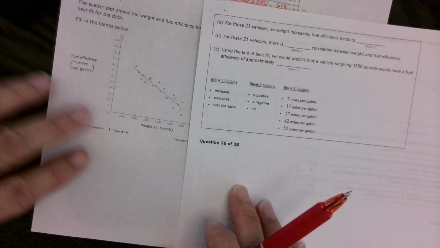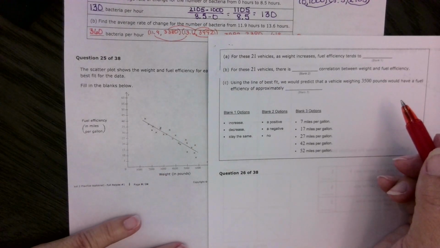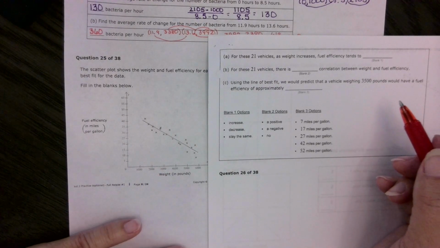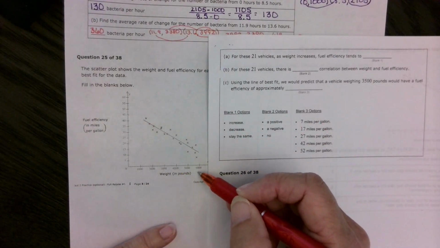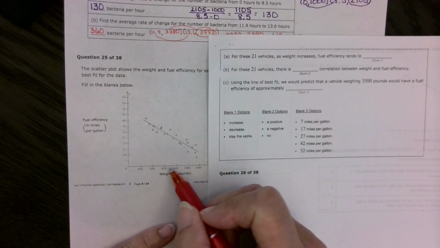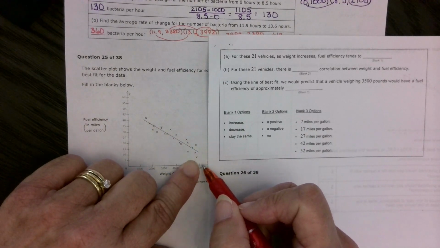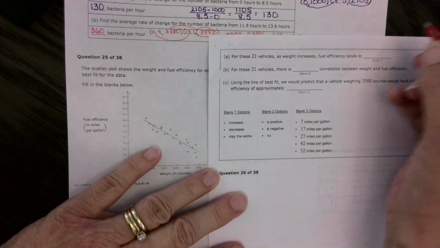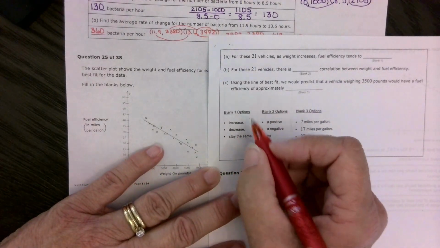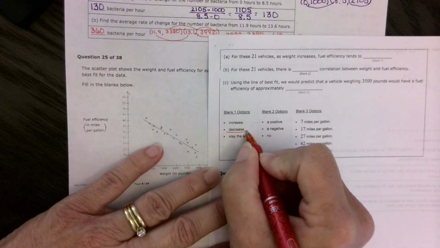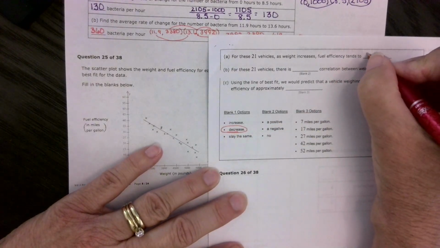I think I can do this. We have the questions, okay? So, for these 21 vehicles, as weight increases, fuel efficiency does what? So, the weight is getting heavier, the fuel efficiency is going down. So it decreases, because these are our fill in the blanks over here. So the first blank is decrease.